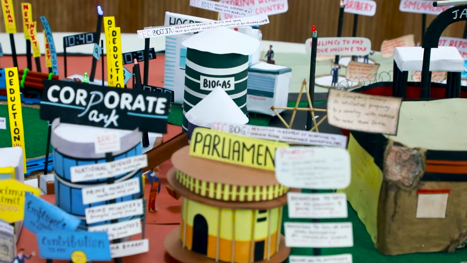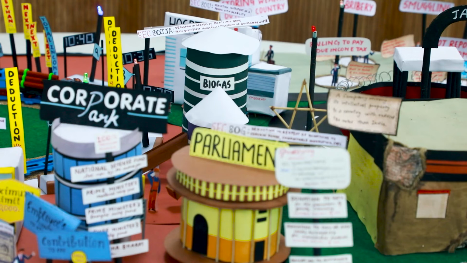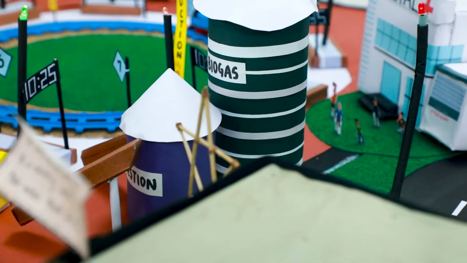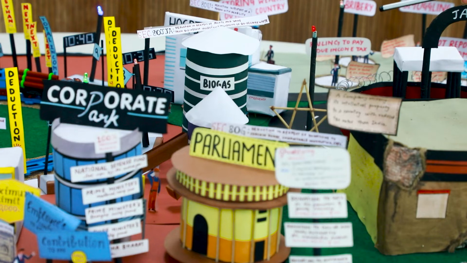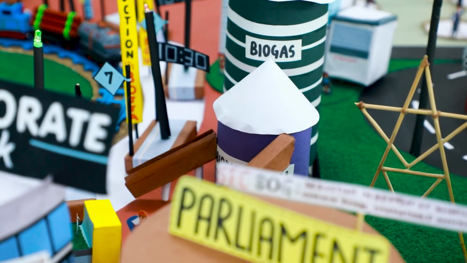So next we have deduction under section 80JJA, which is a deduction in respect of profit and gains from collection and processing of biodegradable waste for power generation. We have shown in this model a whole model of how power generation is done through different steps by first biodigestion, biogas, and then producing electricity.